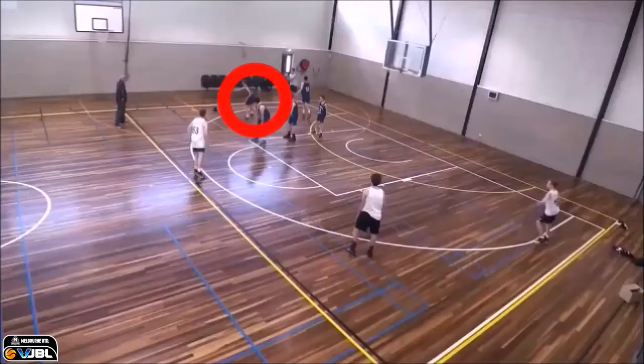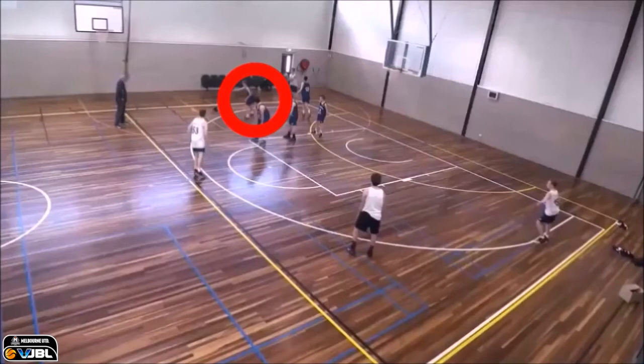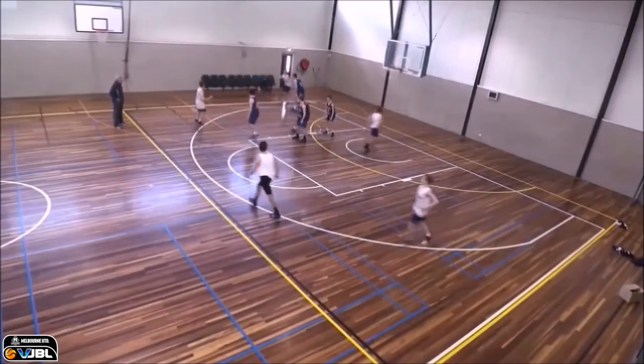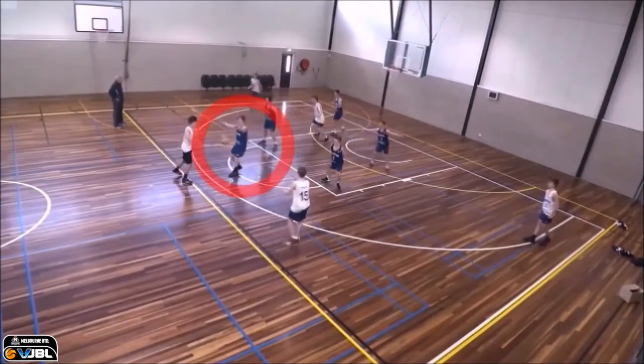What we're going to look at now is zoning on cuts, essentially switching off cutters and leaving them and focusing on the ball. You can see this player here is playing man-to-man on the ball at the moment, as the others off the ball are probably over-helping as well. But once the ball is passed and the player cuts, the defender goes with him to a point and then just ignores him and stays in a help position.